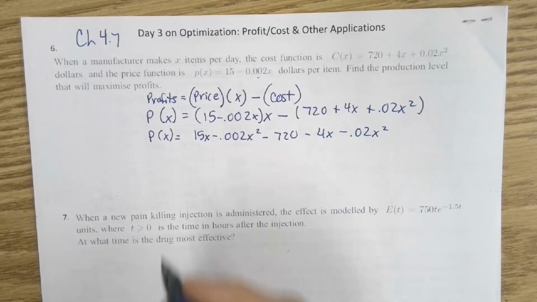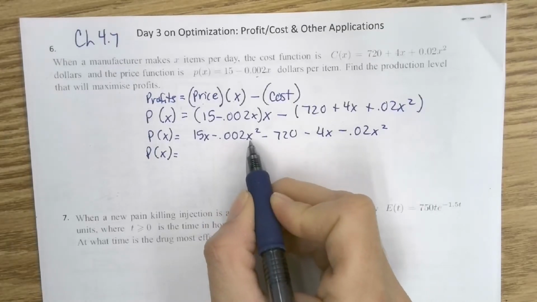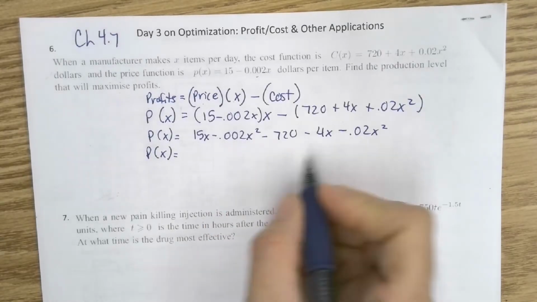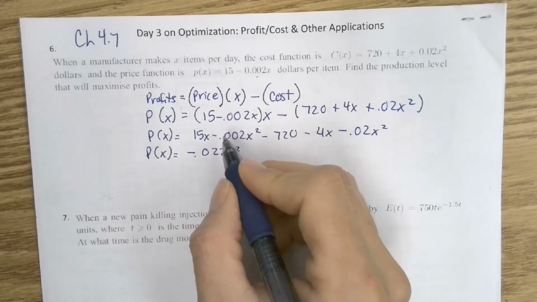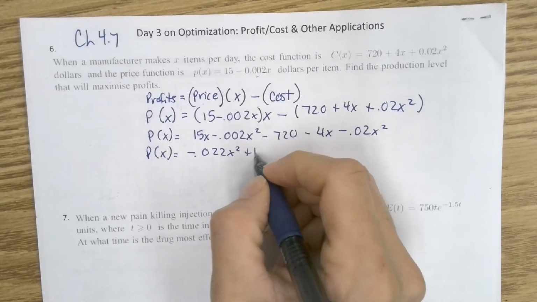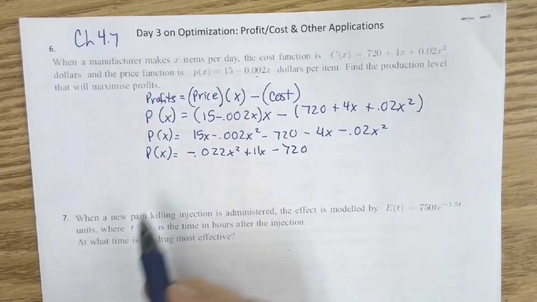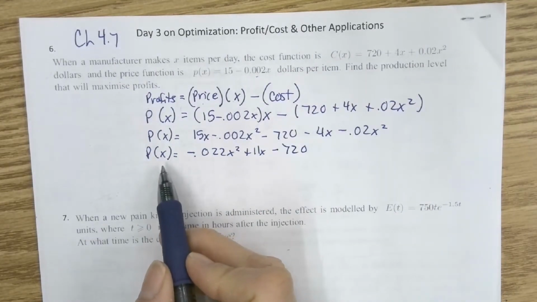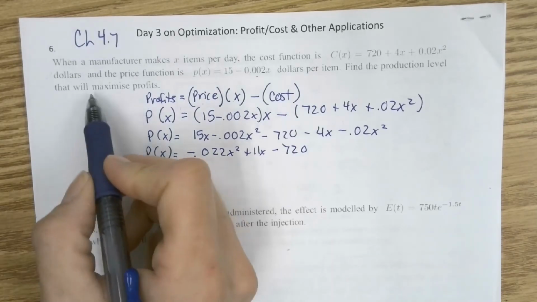And if we're combining like terms here, I have negative 0.002X squared minus 0.02X squared, so that would be negative 0.022X squared. 15X minus 4X is 11X minus 720. So this is a function that represents our profit. And what we're really looking for is to maximize profits.